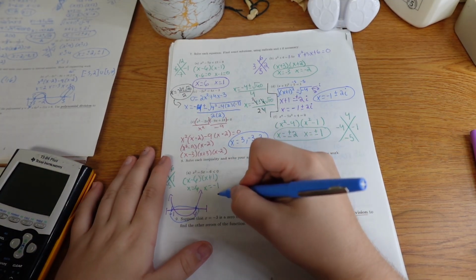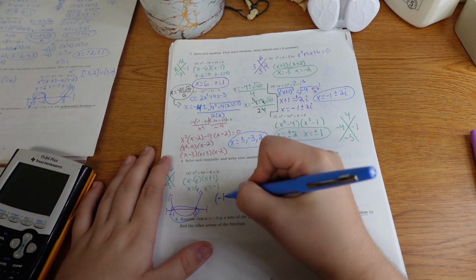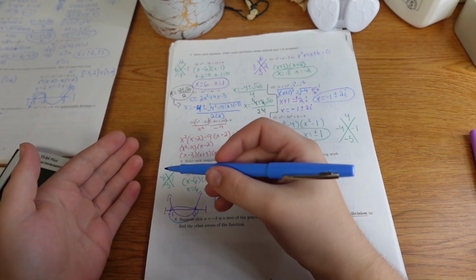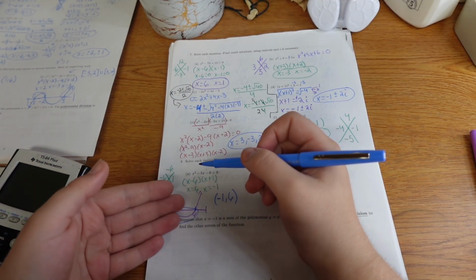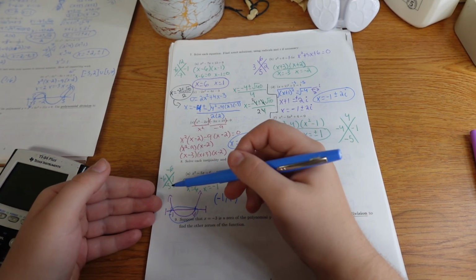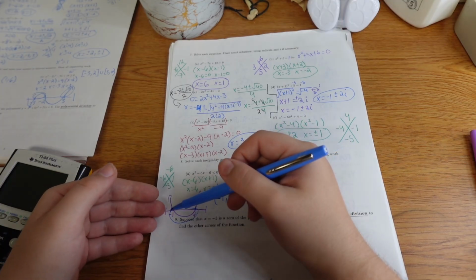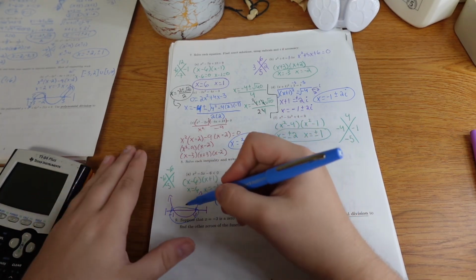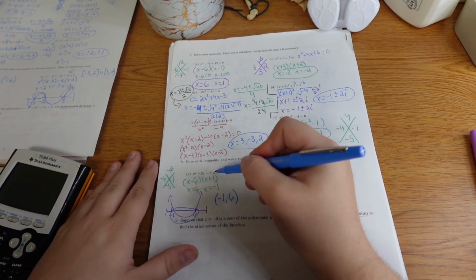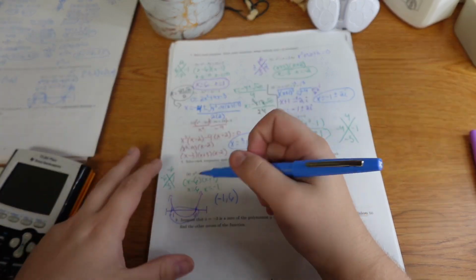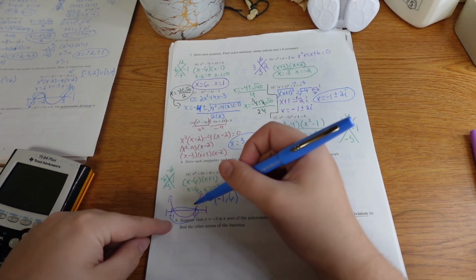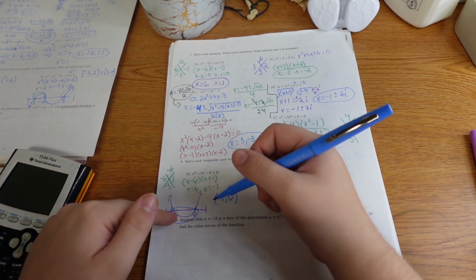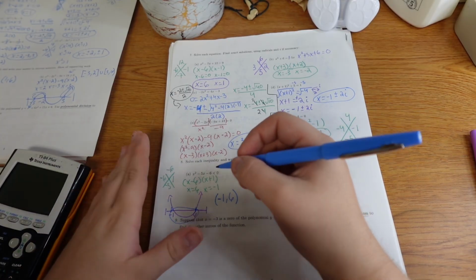So our answer is going to be negative 1, comma, 6. So it's telling us that we're looking at what's less than, so it's anything that's below. This right here. That's why it's going to be negative 1, 6, because it's connected. We're looking at y's when we're talking about this.